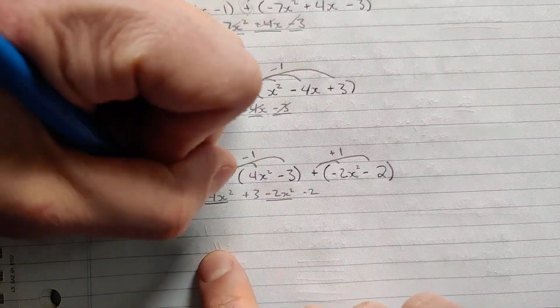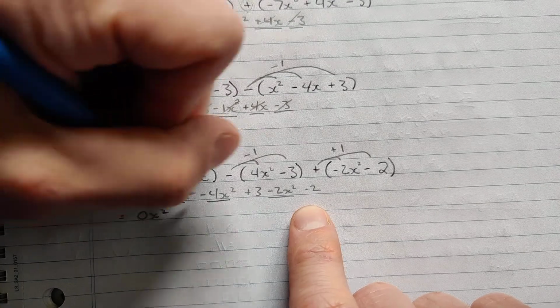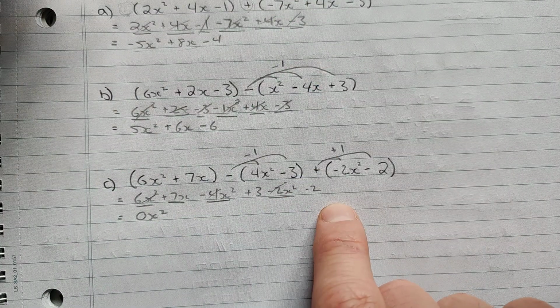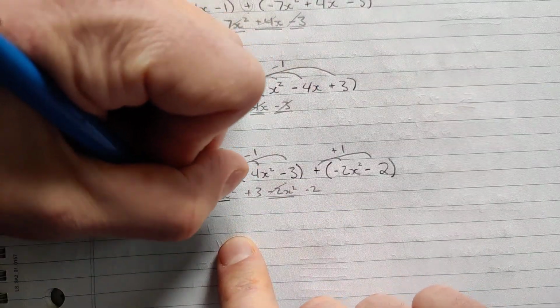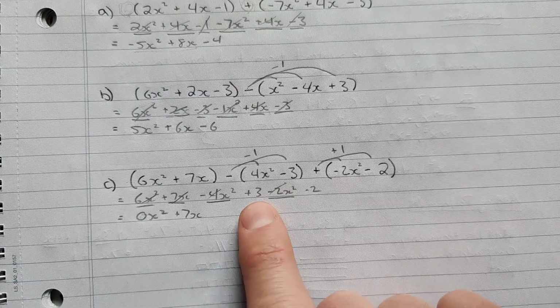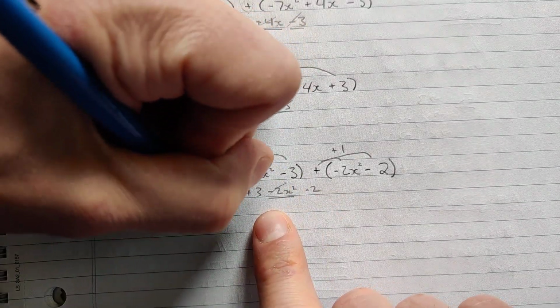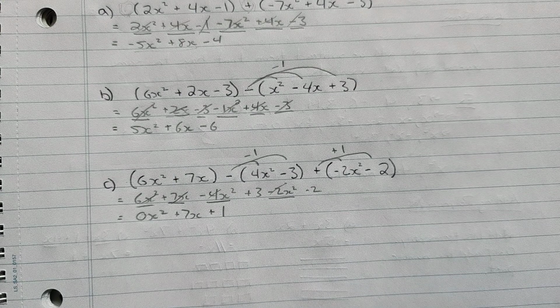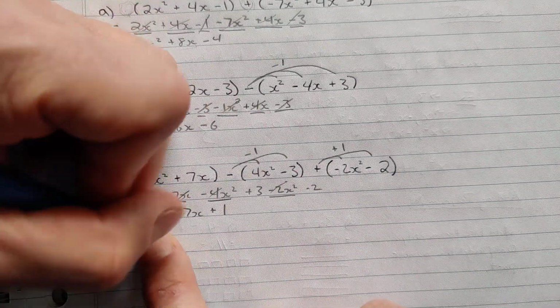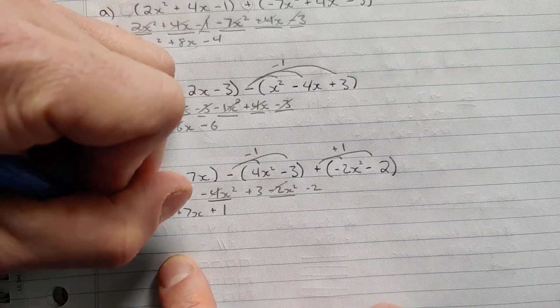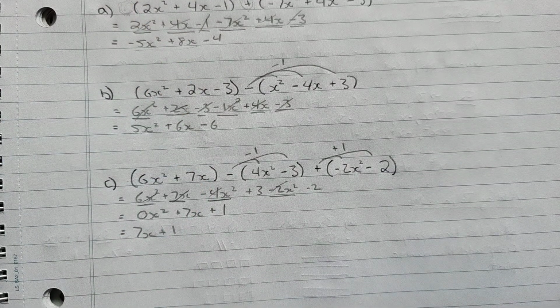Next I have a 7x. Cross those ones out. There's no other x's, so I just write down the 7x. Done with that. And then I have a +3 and a -2, which is going to leave me with +1. Again, we don't need to put the 0x squared there, so we could just write 7x plus 1, and that one's done.